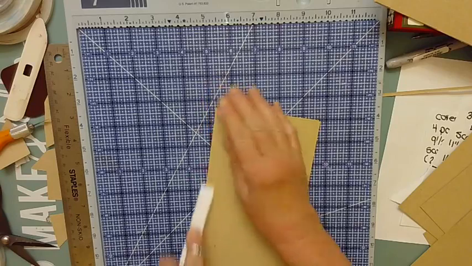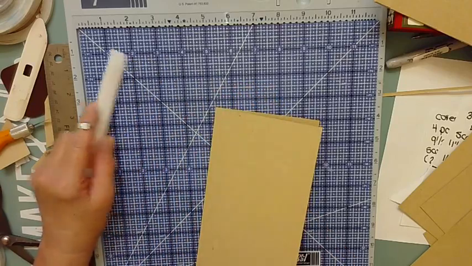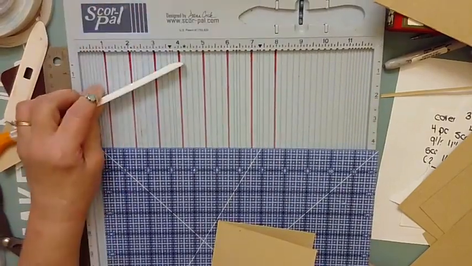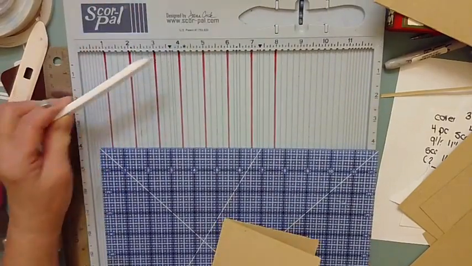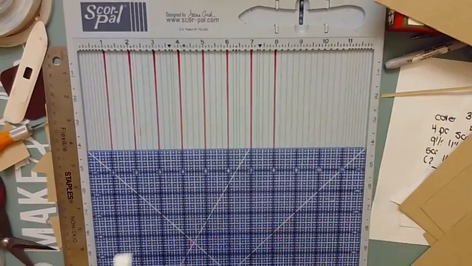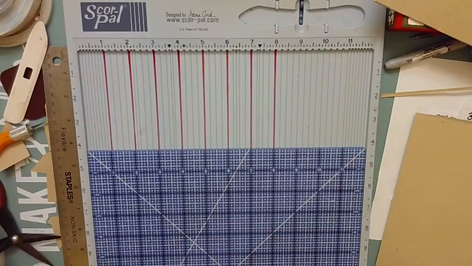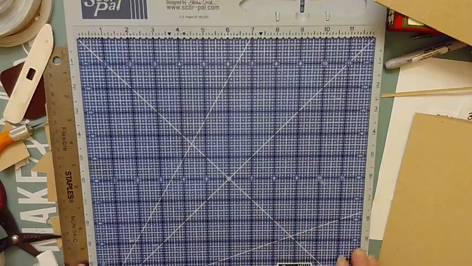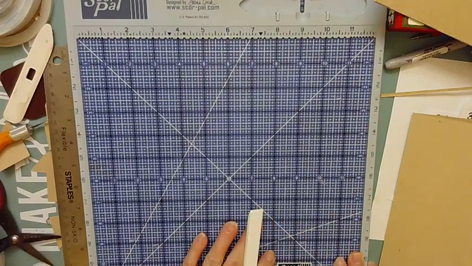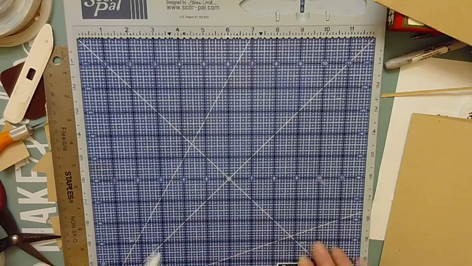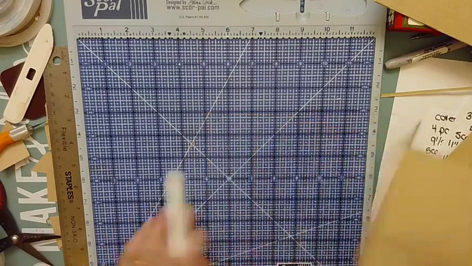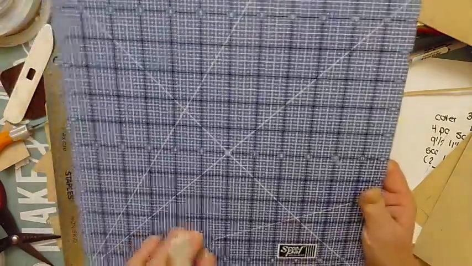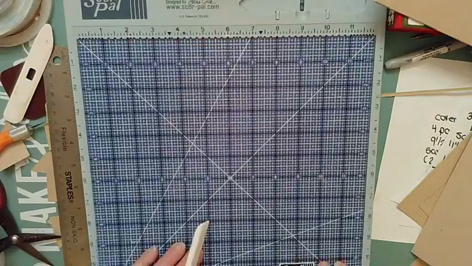For those of you also that are watching me flip back and forth, I have my scoreboard by ScorePal underneath here. I also have a small one. And when I'm doing albums like this, it's so much easier for me, instead of taking the scoreboard off my desk and then working and scoring, doing all my lines and gluing pieces and then putting the scoreboard back on, I have this mat that fits right into my scoreboard.